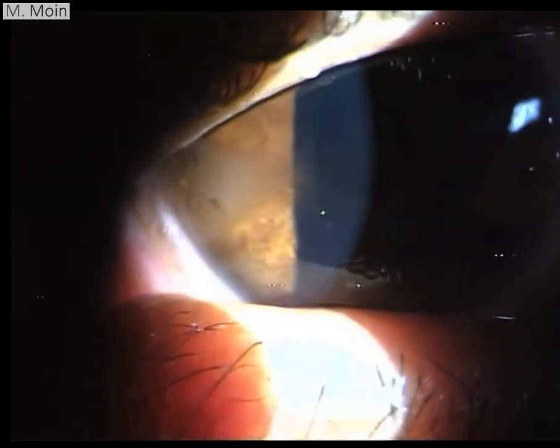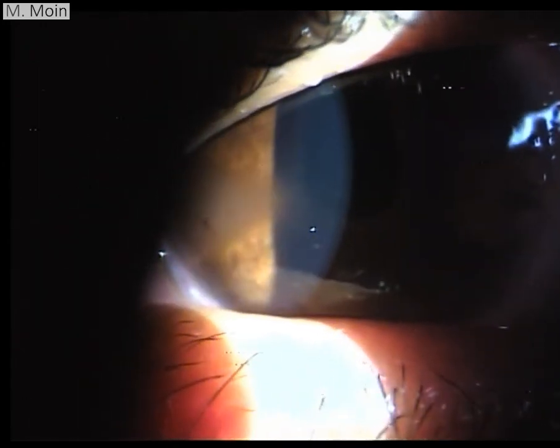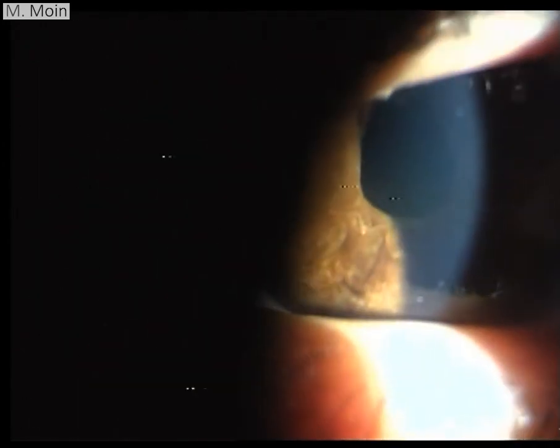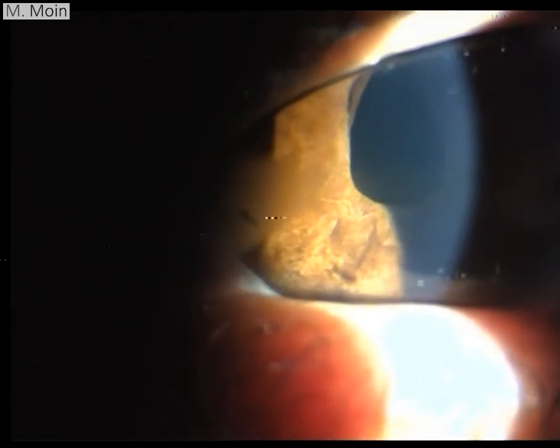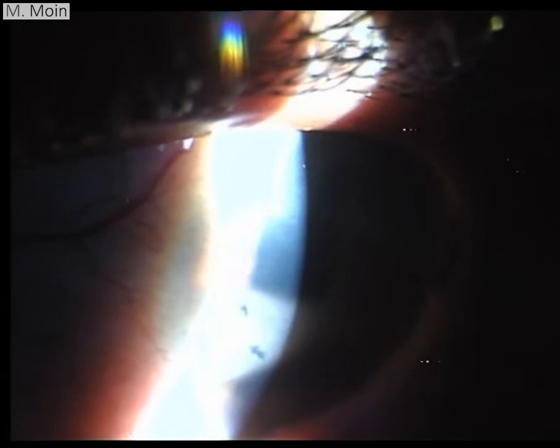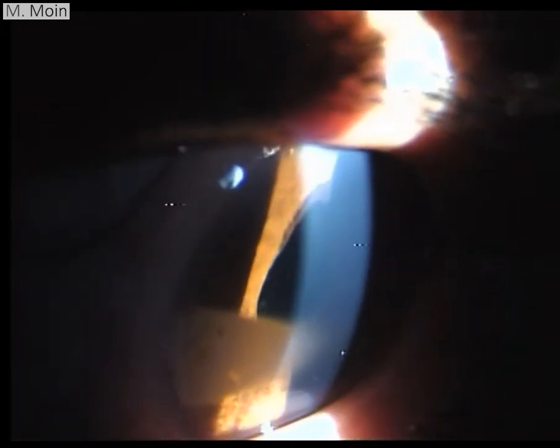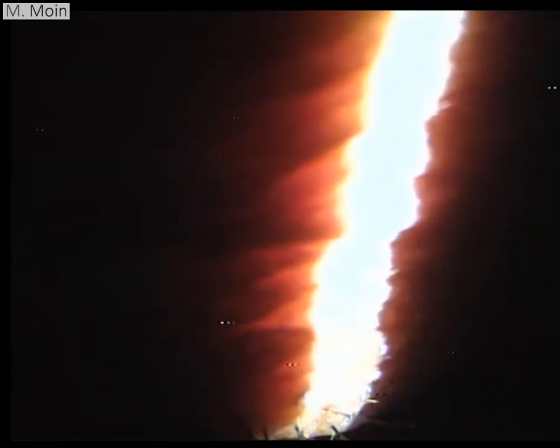The other thing which you want to do is then make a slit beam and then actually judge how thick or how thin the cornea is. So this patient was pseudophakic as well in this. So this is the area of band keratopathy which I'm highlighting, by asking the patient to look over to the temporal side.